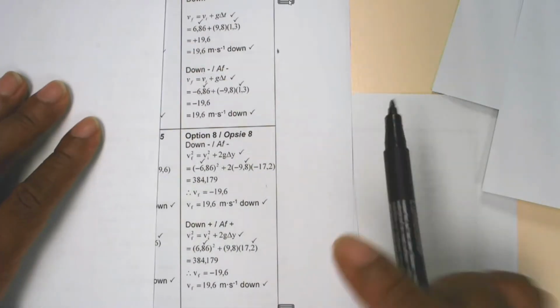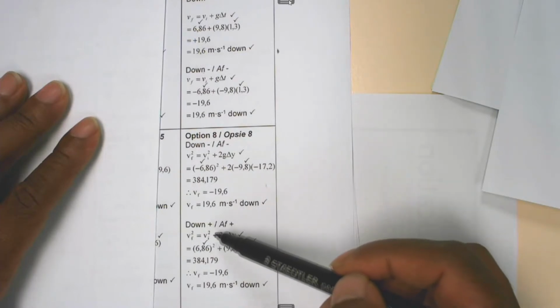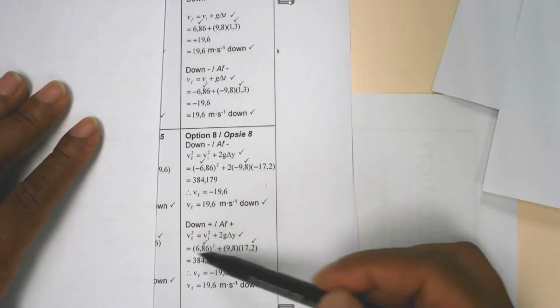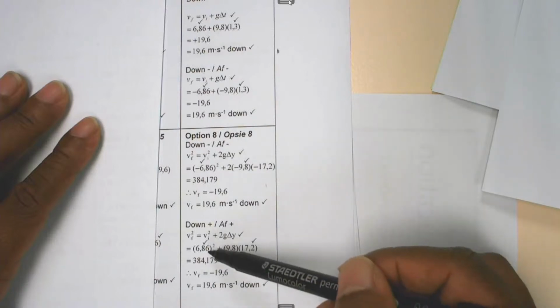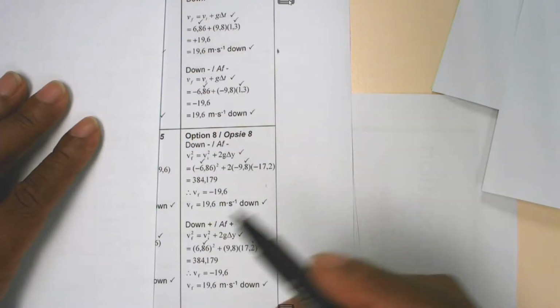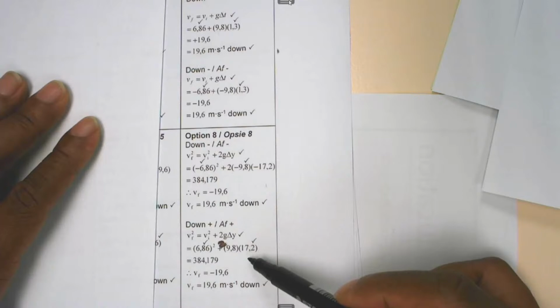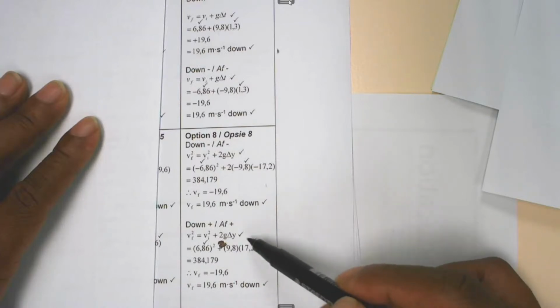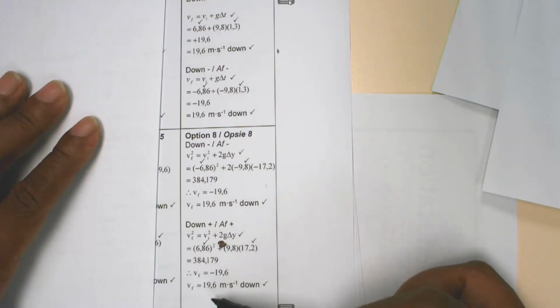Or else for anything going up, what is it that is happening? We are still using the same formula: V squared final is equal to V squared initial plus 2g delta Y. Now, what is going to be the initial velocity? The initial velocity is 8.86, but it is going down. As it is going down, it is going to be positive. Plus g, it is going to be positive. There is a 2 missing here, just put a 2 there. And then plus 17.2. Ultimately, we end up with the value of 3.84. And that value, we take the negative square root of it, then it is going to be 19.6. And the final is going to be 19.6 meters per second, and then it is negative.